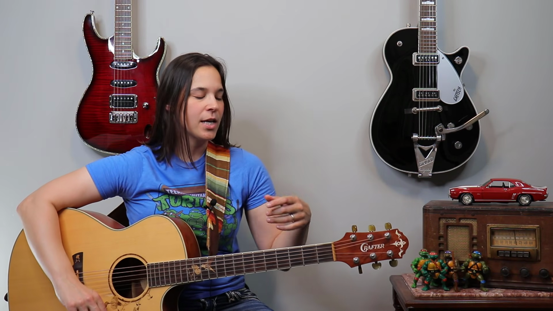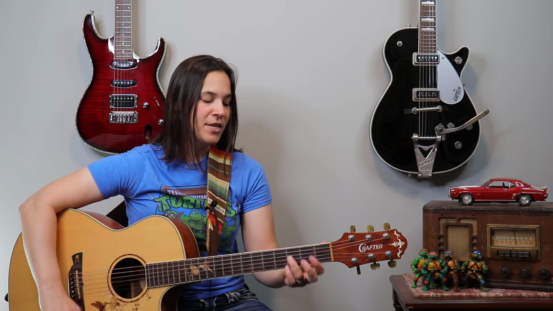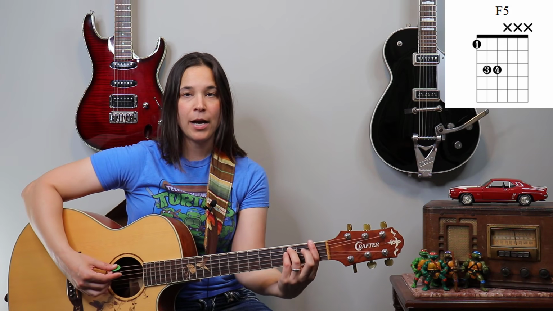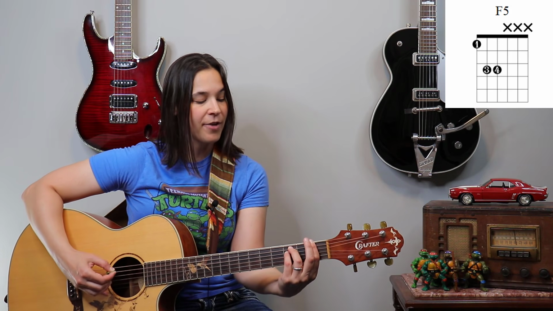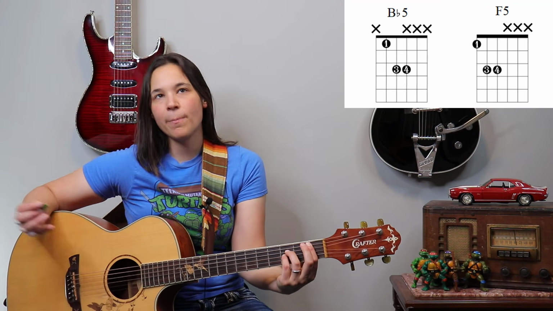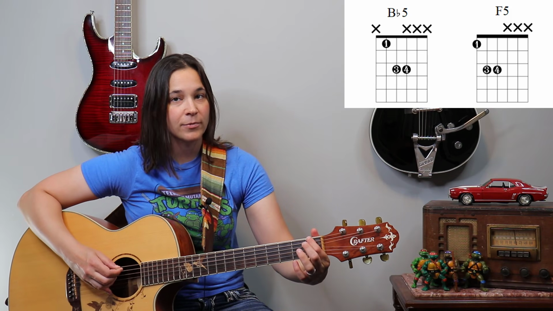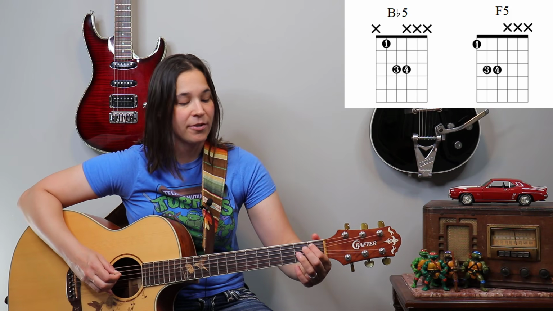It's where we actually mute the strings. Because we're doing these power chords, we're able to mute our strings with our fretting hand. In this song, we're going from an F power chord, first fret, to a B flat or A sharp power chord. That would be the first fret on the 6th string, first fret on the 5th string.